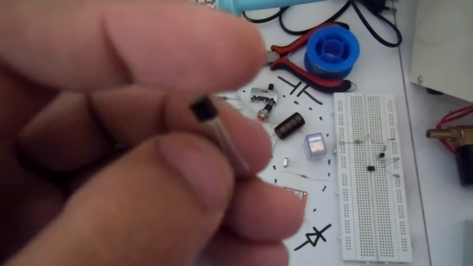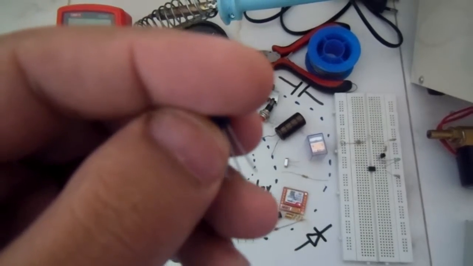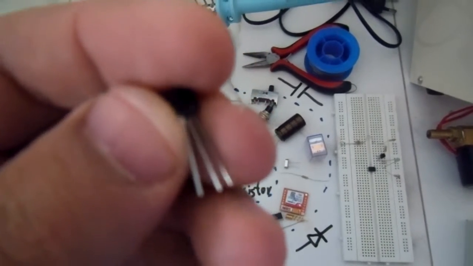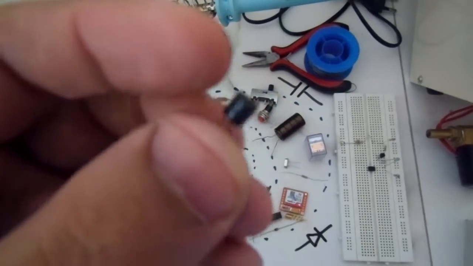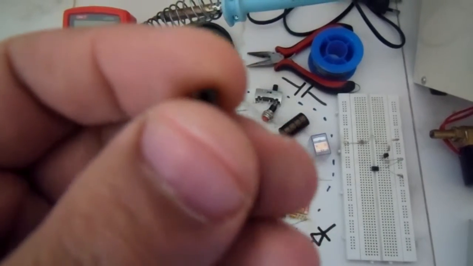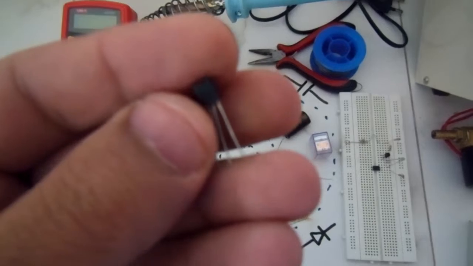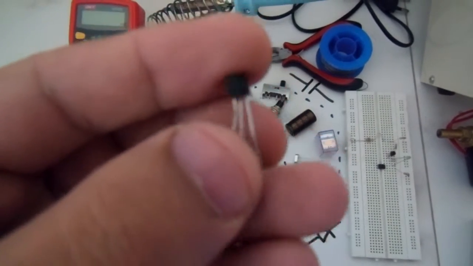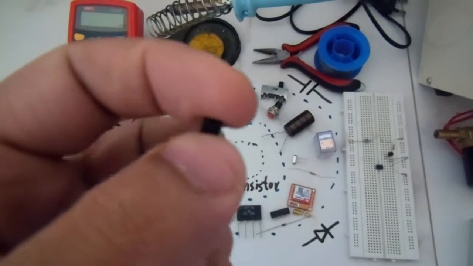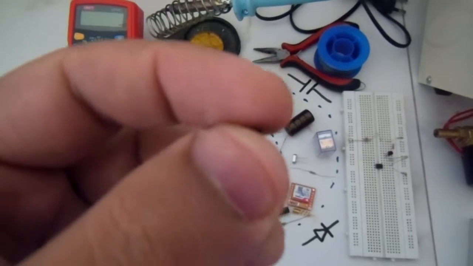It was discovered by a team of scientists like John Bardeen, Brattain and Shockley. In the modern computer, billions of transistors are used. It has many applications. It may be used as a switch, it may be used as an amplifier, and maybe as a function generator or a signal generator.